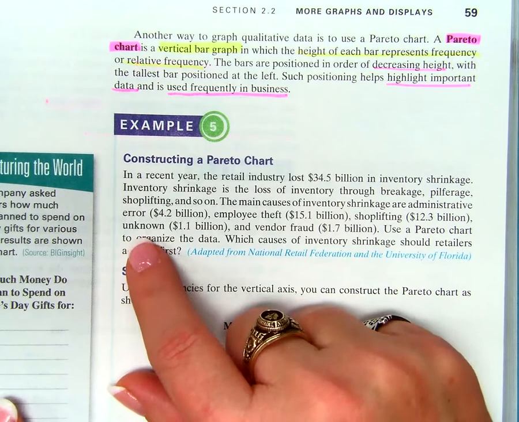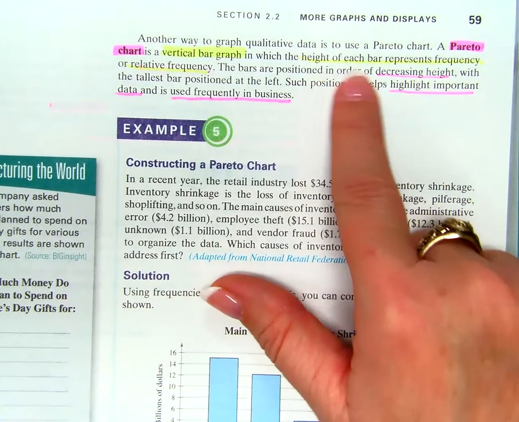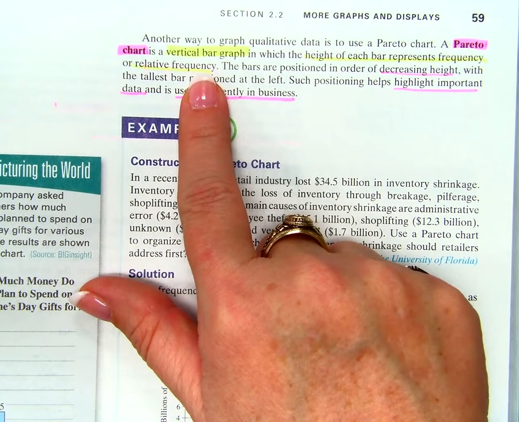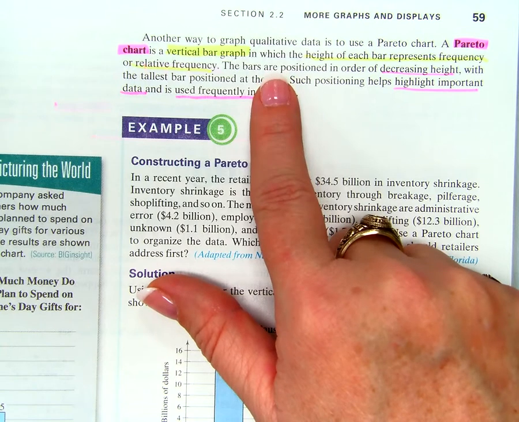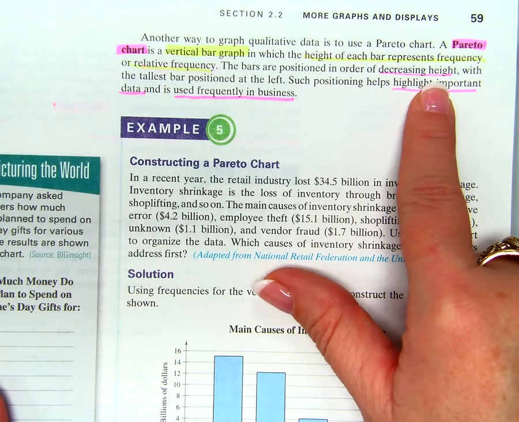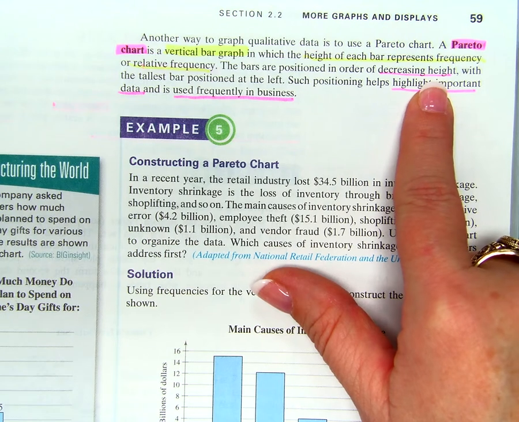It's a vertical bar graph. The difference is that the height of each bar represents the frequency or relative frequency, kind of like a pie chart. However, it differs from a bar graph in the fact that they're positioned in decreasing height. Okay? Starting with the tallest.